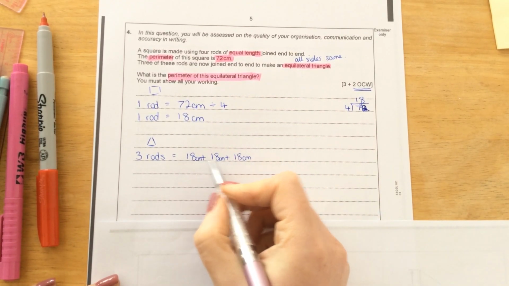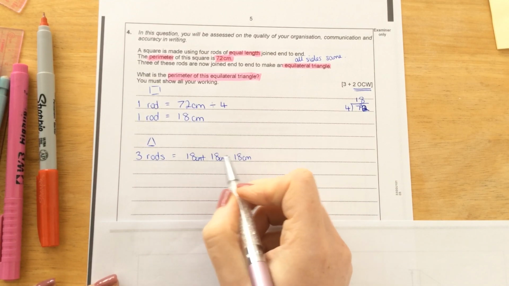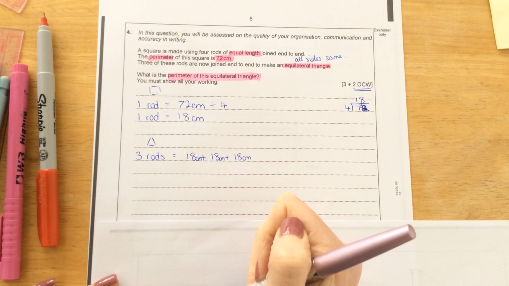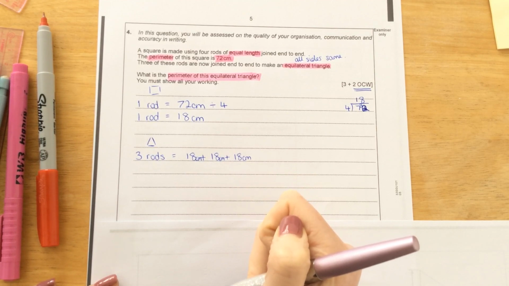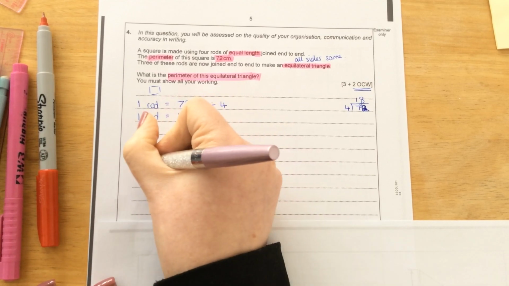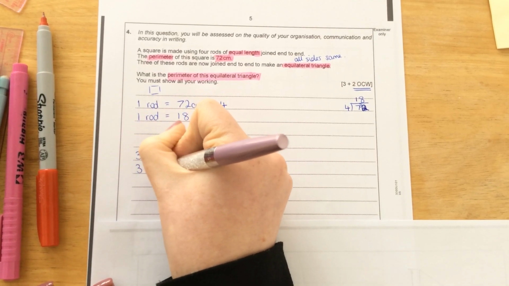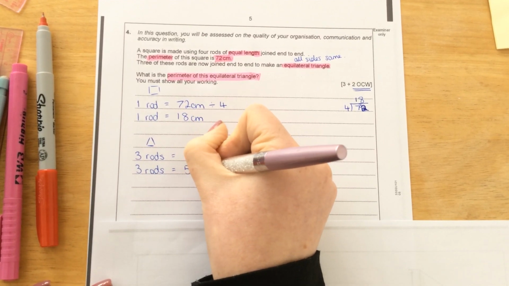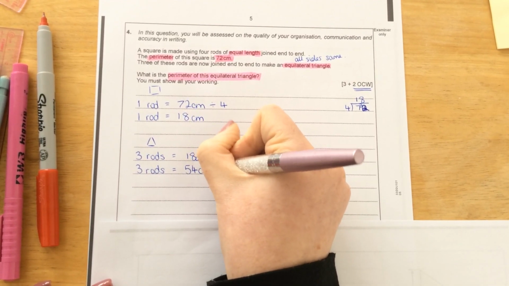So again, I could do that in my head. 10, 20, 30. 3 times 8 is 24. Add those together would be 54 centimetres. So 3 rods equals 54 centimetres.